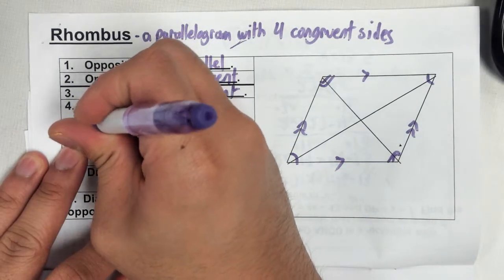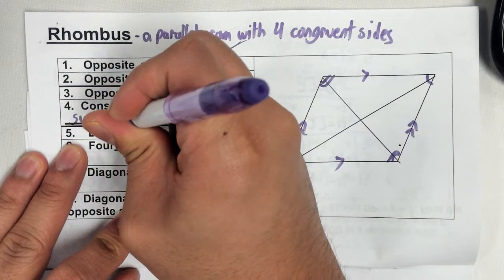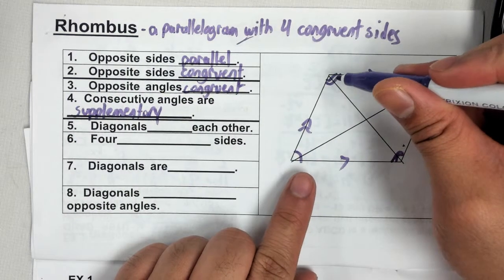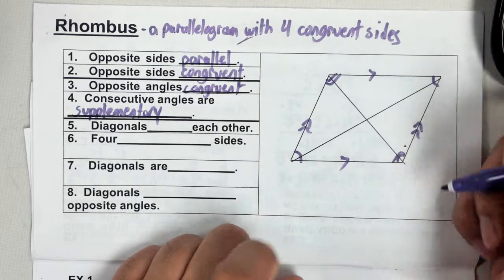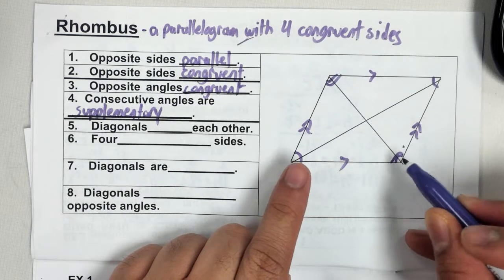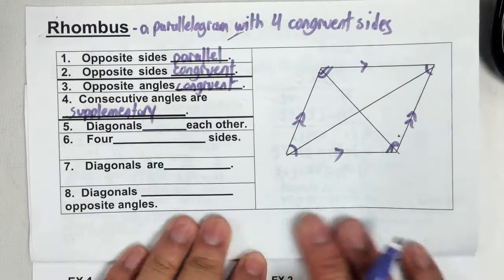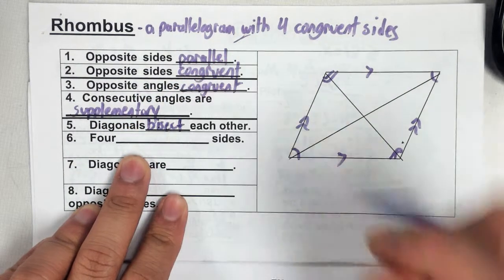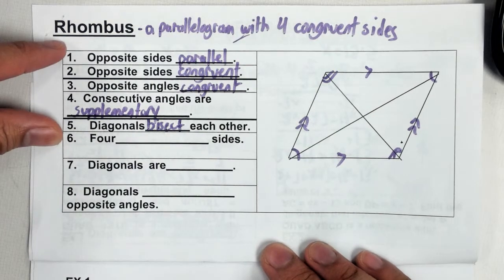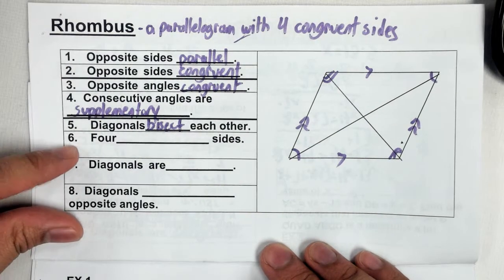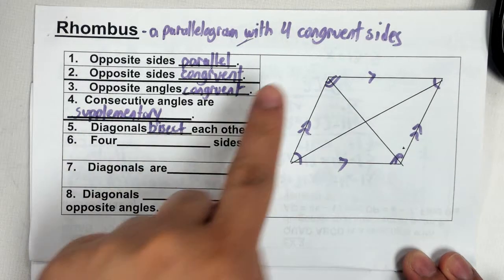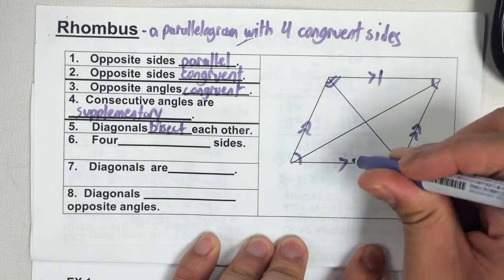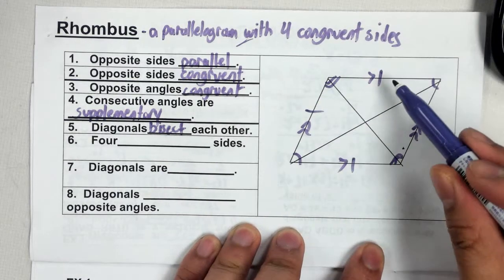Consecutive angles are still supplementary, meaning these two angles right here add up to 180 degrees, or these two angles right here add up to 180 degrees. In the rhombus, diagonals still bisect each other. So here are 5 properties of parallelograms, and then 3 extra properties for rhombus. It says the basic definition is 4 congruent sides, which means this, that, and that, all 4 sides are congruent.